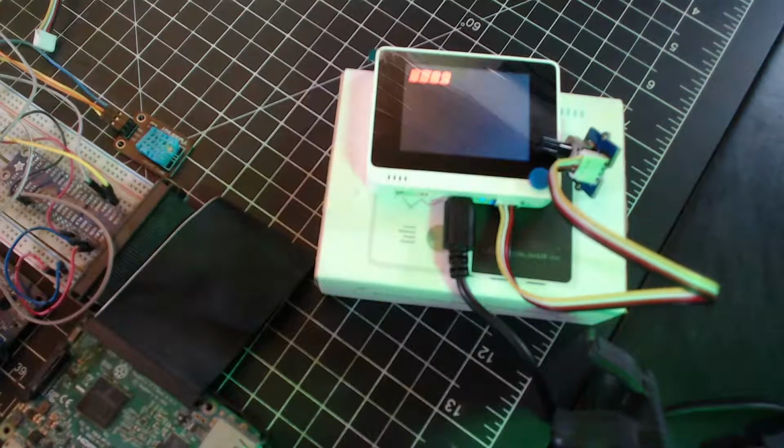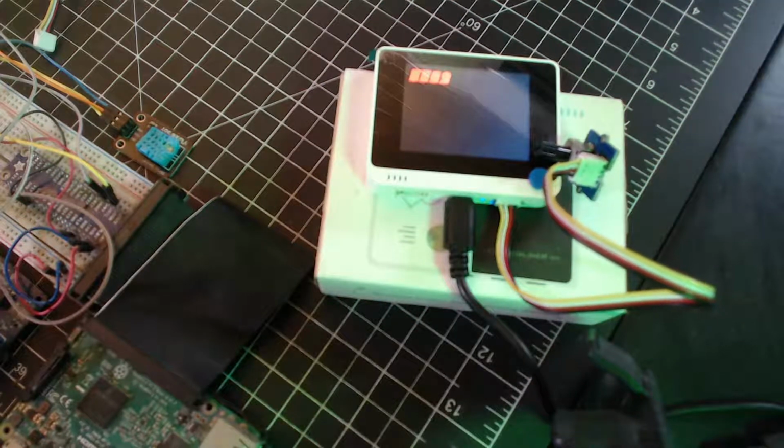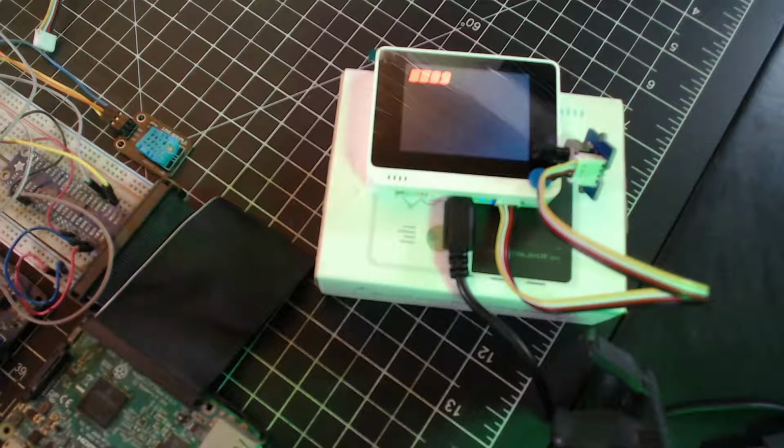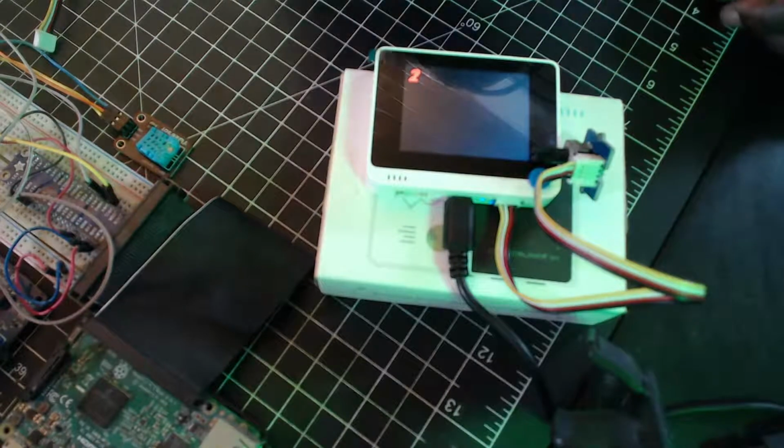Let's deploy this again. All right. Yep, that is deployed. And there you go. So right now you see that it's 2. All right. And if I, oh, sorry, blocking your view.